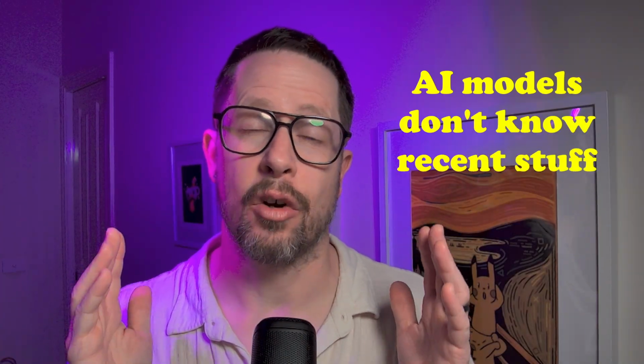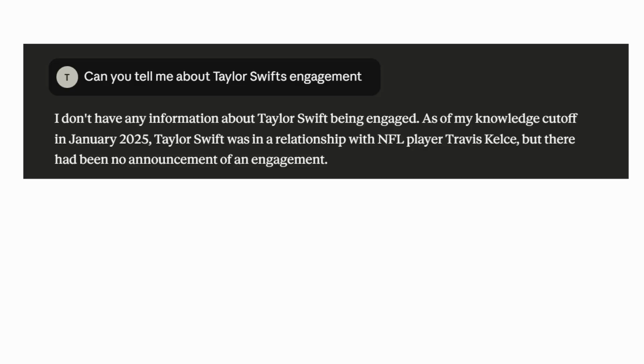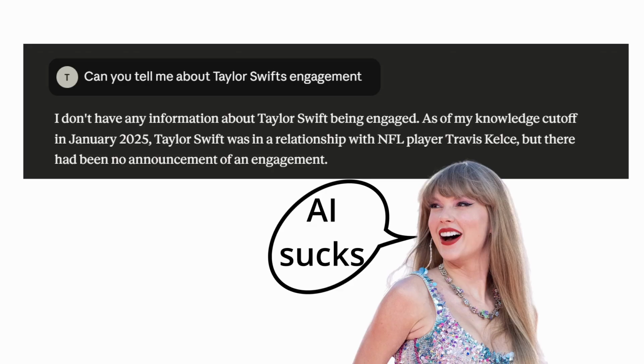So why does an AI model need this? Well, there are two big reasons. AI models don't tend to know recent stuff because they're generally only updated once or twice a year. For example, if you ask AI about the details of Taylor Swift's recent engagement, it's likely not going to know anything or will give you a very average answer.